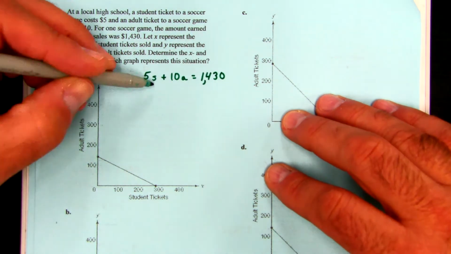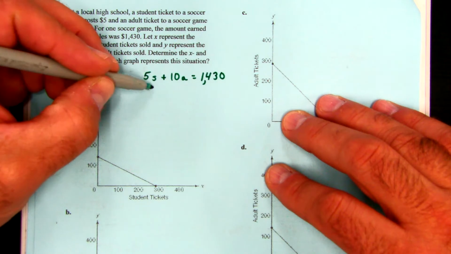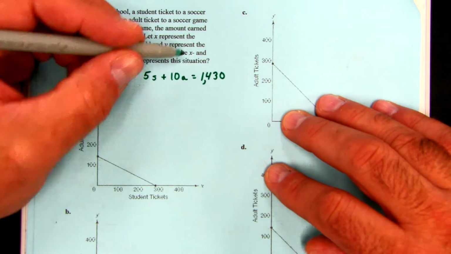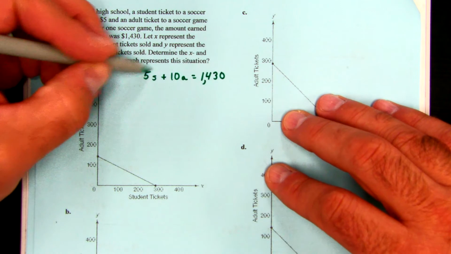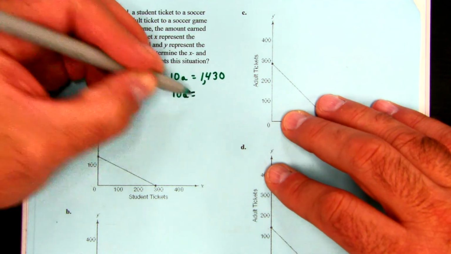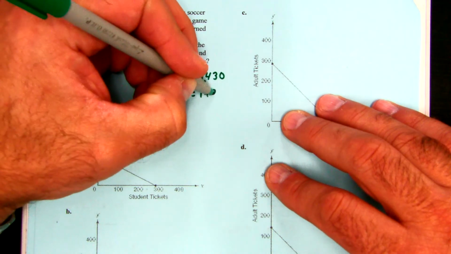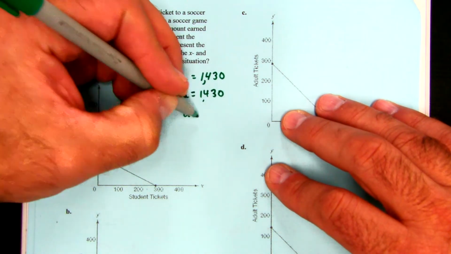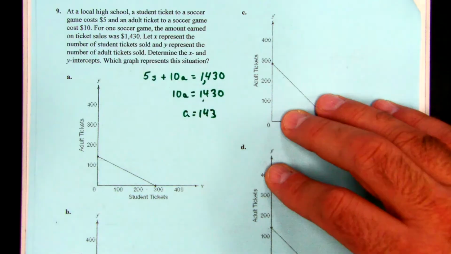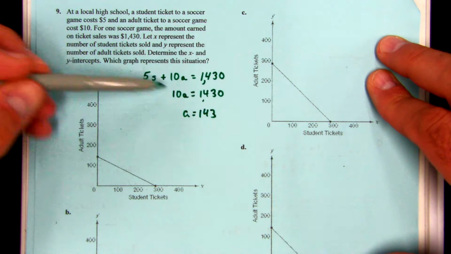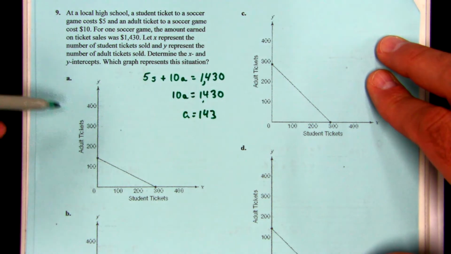If 0 students went, how many adult tickets did I sell? And I can do this in my head, but if I put a 0 in for the students, that means the $10 per adult ticket would equal the $1,430, which means I divide both sides by 10, and I would get the number of adults were 143 adults. So when I look at these graphs, the number of adults when I sold no student tickets would be 143.